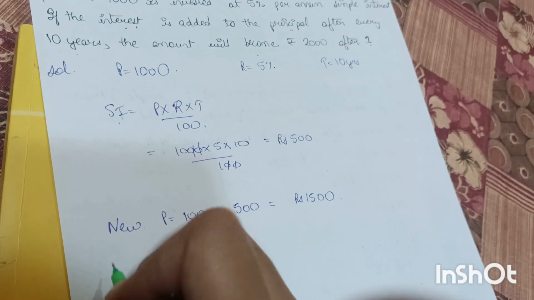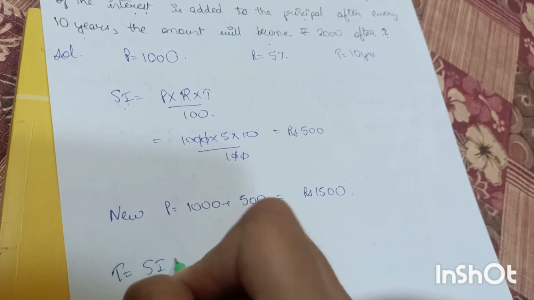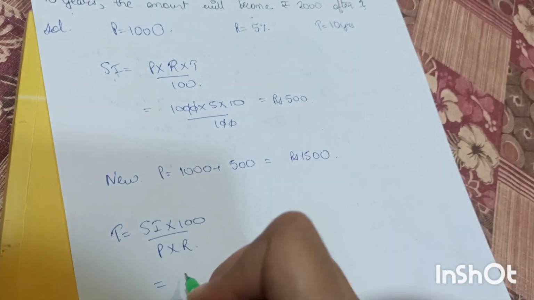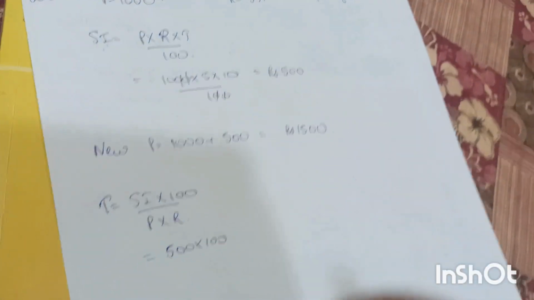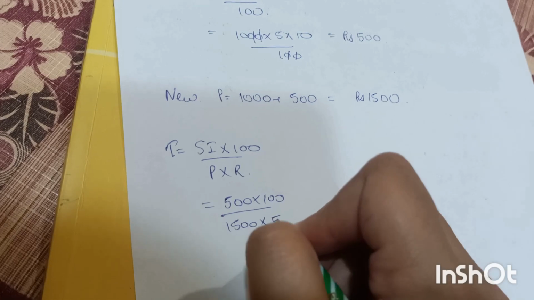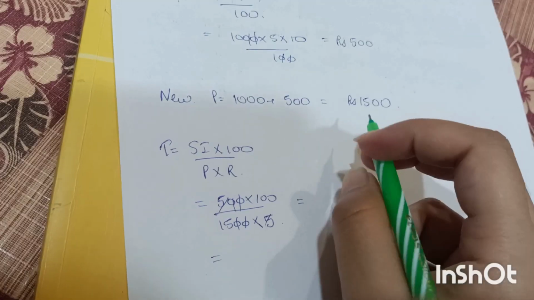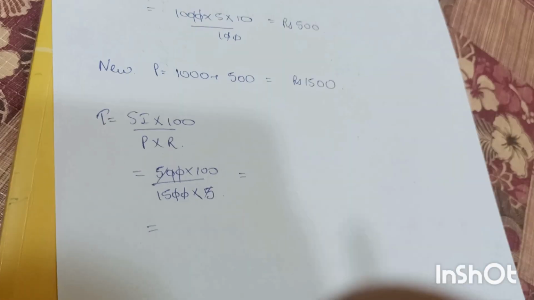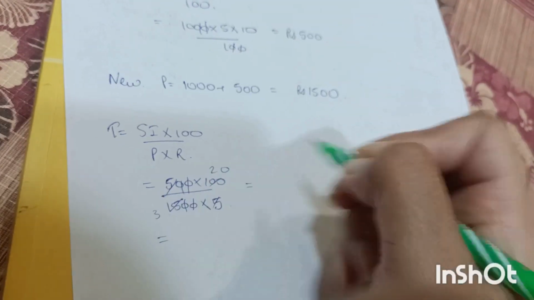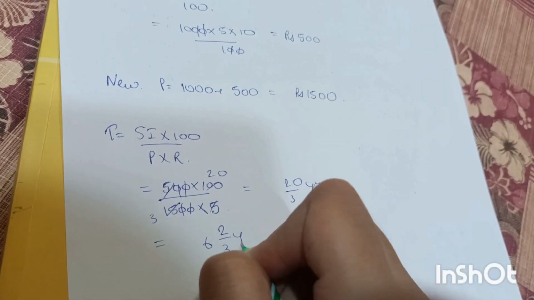Now you know the formula for time equals SI into 100 upon principal into rate. So let's solve it. SI over here is 500 into 100, principal is given as 1500 and rate is given as 5. You can solve it out, and you can cancel this also. You will get 20 upon 3 years. If you convert it, you will get like this.